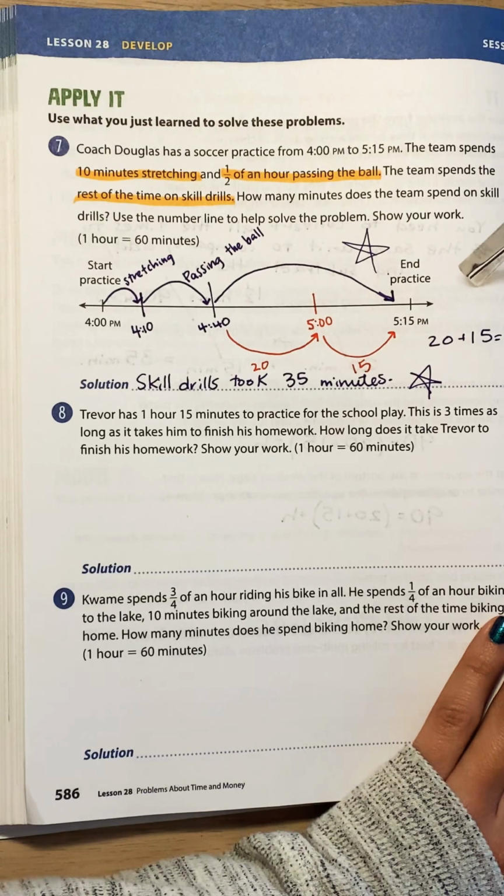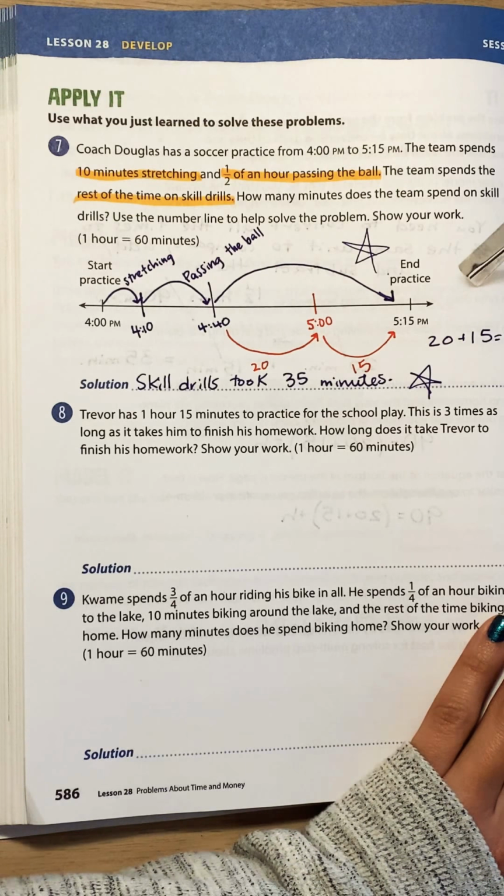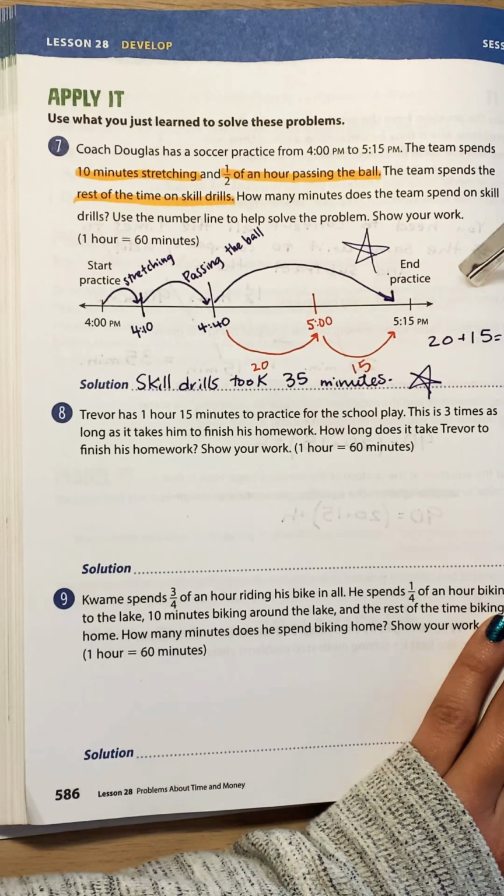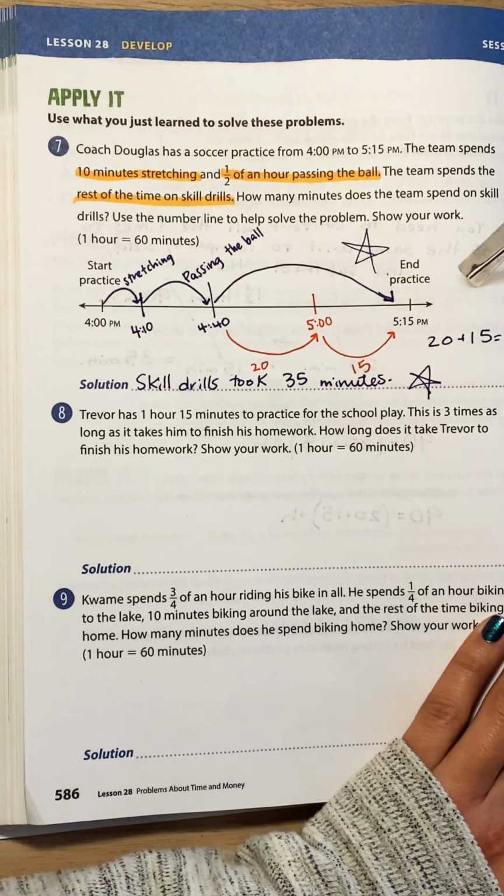Okay, number 8. Trevor has 1 hour and 15 minutes to practice for the school play. This is 3 times as long as it takes him to finish his homework. How long does it take Trevor to finish his homework? Show your work. And it gives you the hint again.